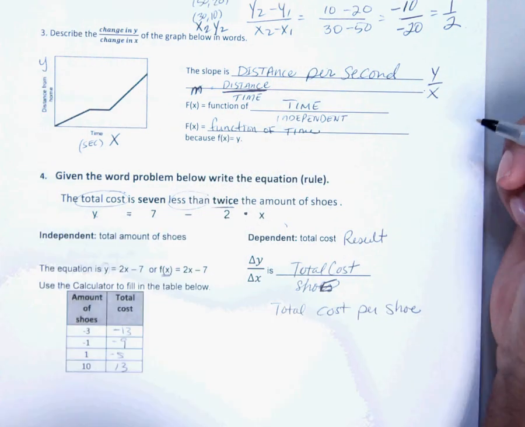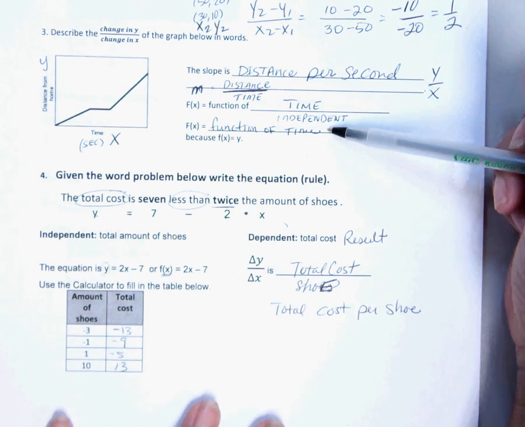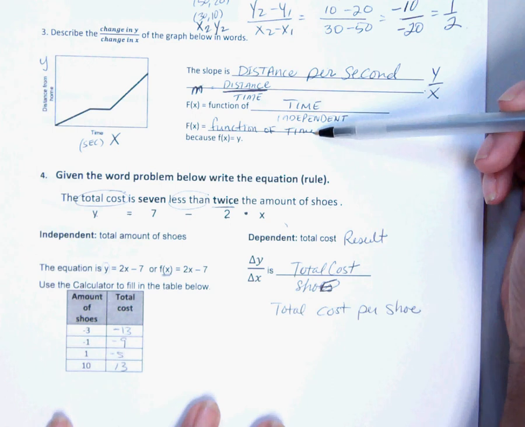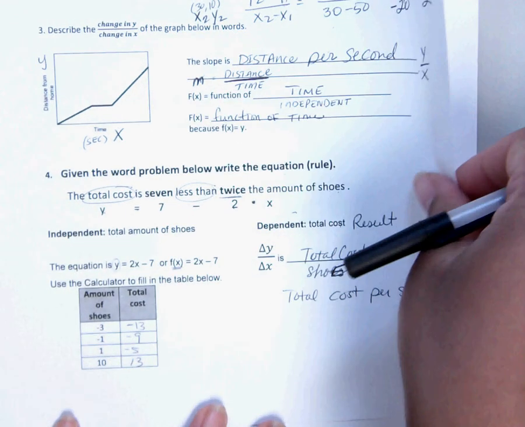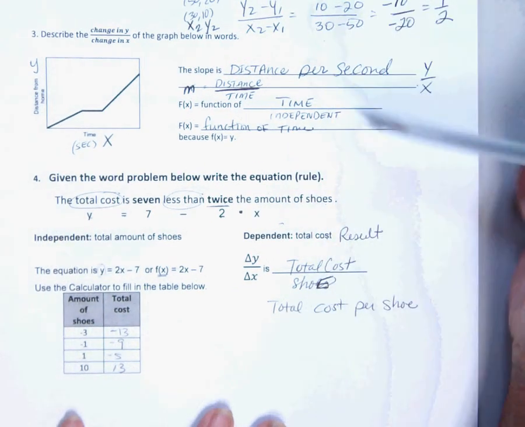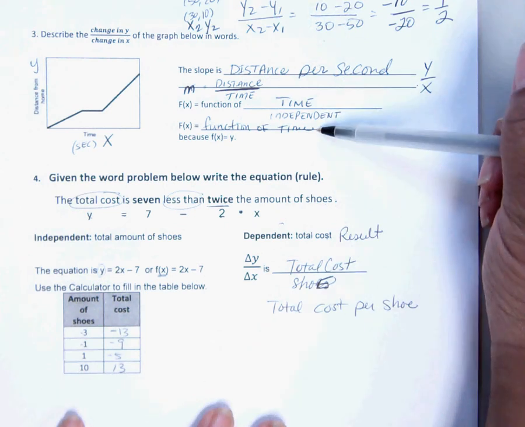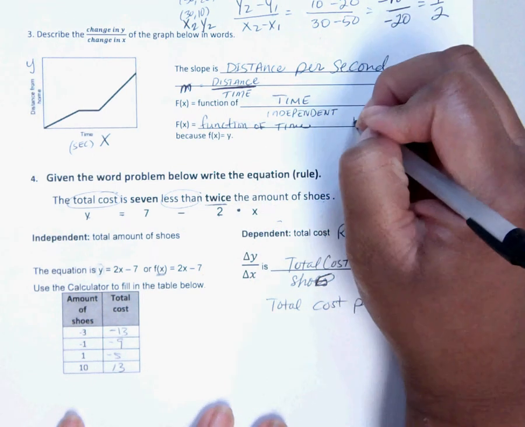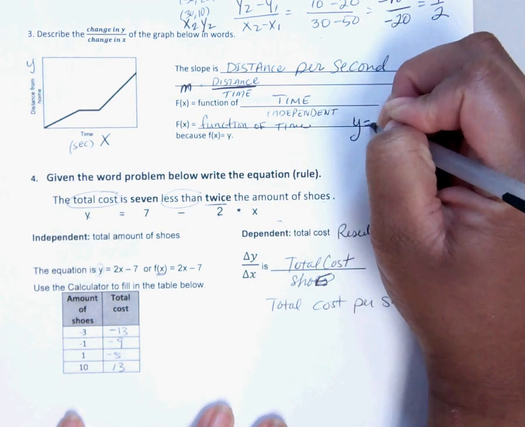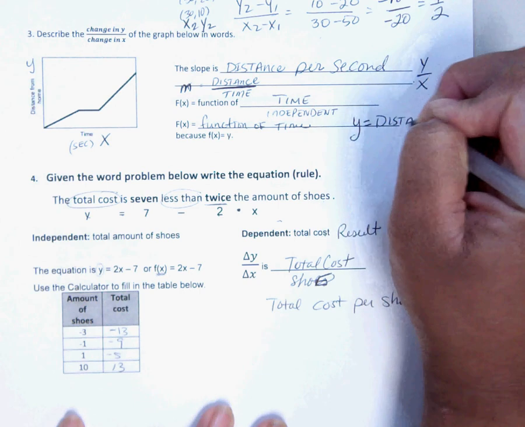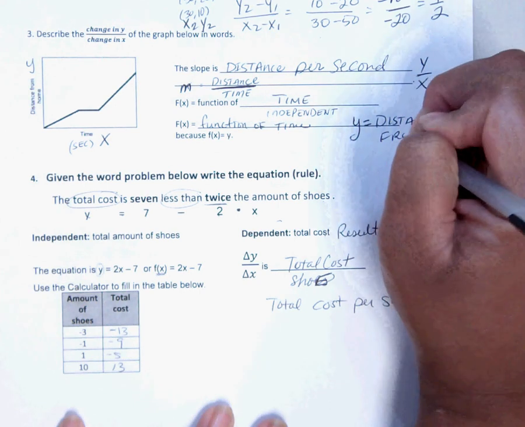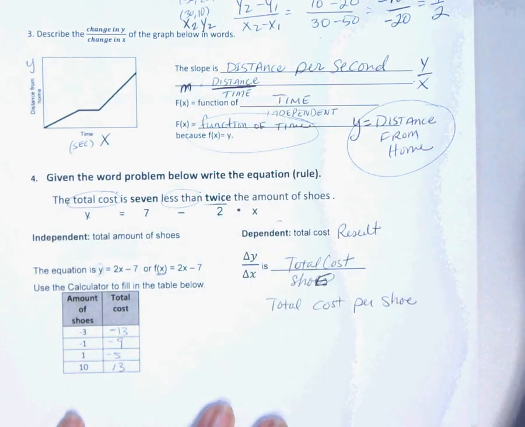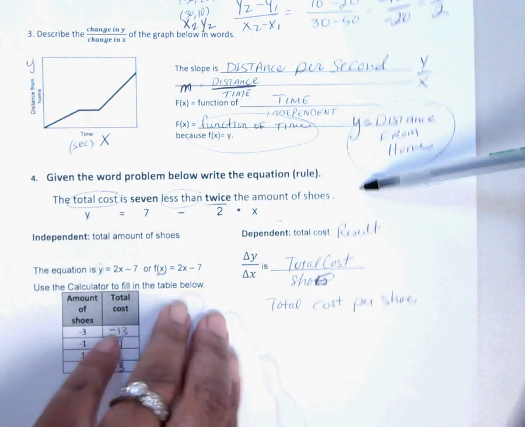There you go. And why does it equal that? Because f of x equals y. So this is just practicing writing f of x. Moving on. And one other thing, what else is the function of time? It is the y. So you can also write that y equals, here, the distance from home. So I'd love for you to put this and this for this question here.